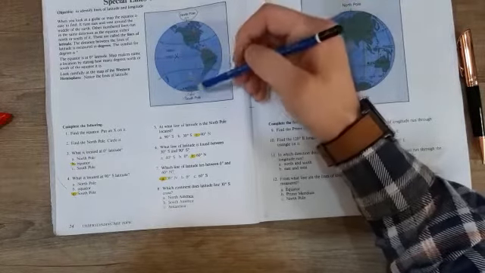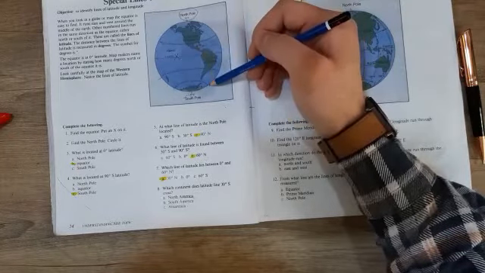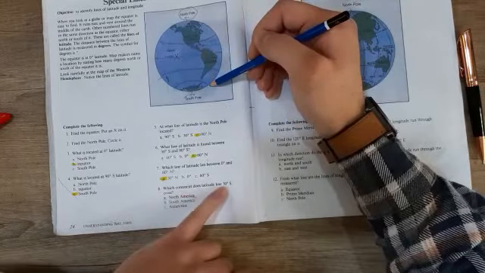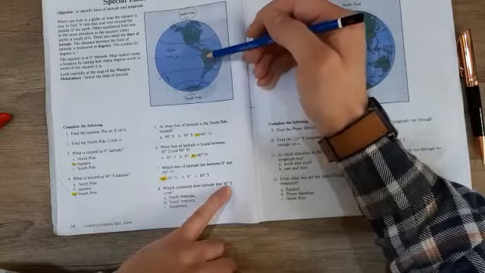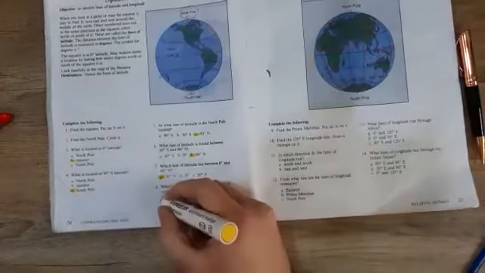It has not passed Antarctica yet, but here you're starting from the 0 and you're going down because he's saying the south. Look, 30 south degrees. So first it crosses South America. Number 8 is B.